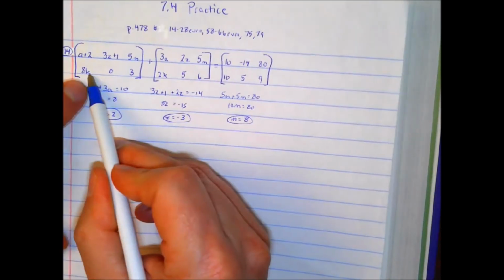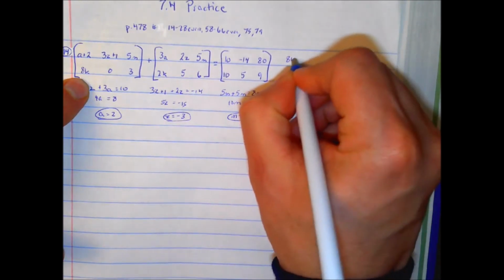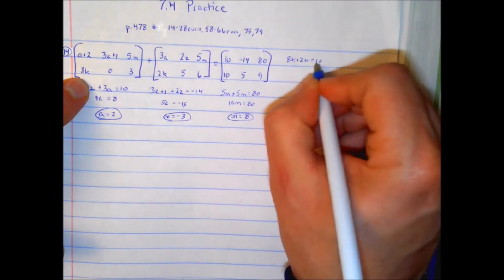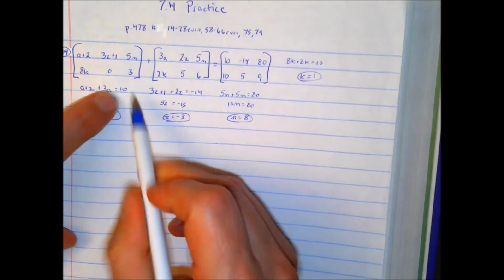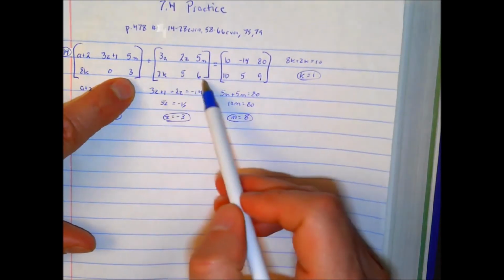Go to the k here. 8k plus 2k equals 10. So 10k divided by 10 is 1. 0 plus 5 equals 5, and 3 plus 6 equals 9.